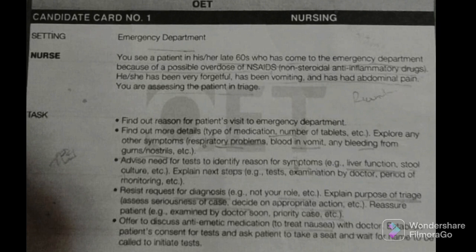Example, the patient's name is unknown in this scenario, so there is no need to ask the patient's name beforehand. So you will start with an example, your name is, I will tell you. So my name is Rashmi Rajan. So I will tell like this. Good morning, my name is Rashmi Rajan, one of the registered nurses working in this emergency department. How may I address you and how can we help you today?